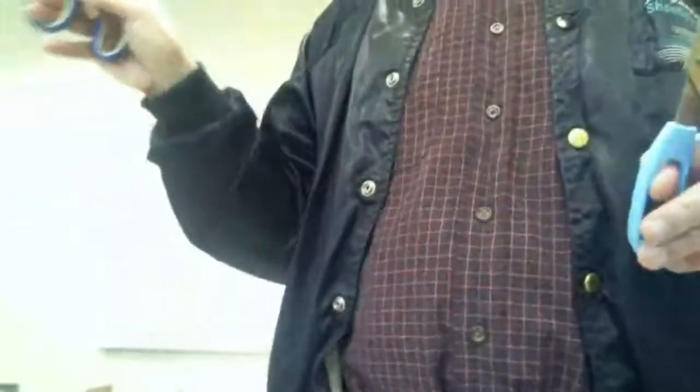So that's the tools you're going to use. But again, use these just to cut the little wires, not to cut the cable. Use the wire cutters to cut the cable. Questions on the tools? Okay.